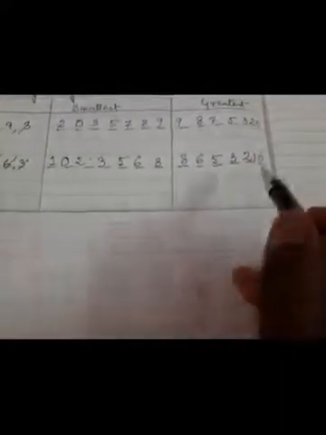1, 2, 3, 4, 5, 6, 7. So my greatest number starts with 8 here. 6, 5, 3, 2, 1, then 0 last. Clear? So 0 will be at last. Why am I not putting 0 in between? Because that will make my number not as great as the answer that I have got now. So if I put 0 at last, it will make the number greatest.